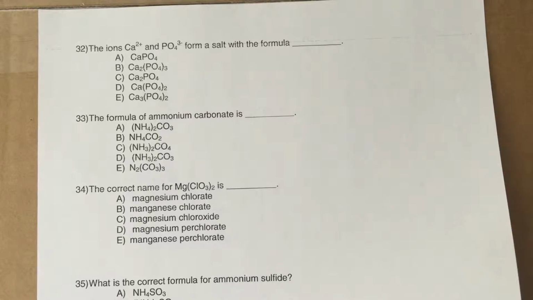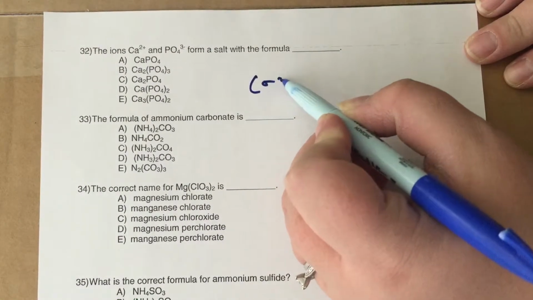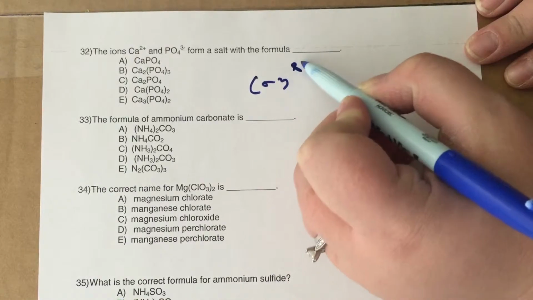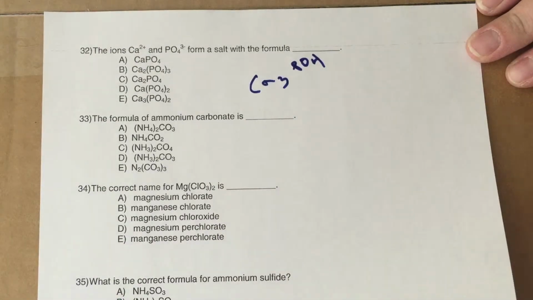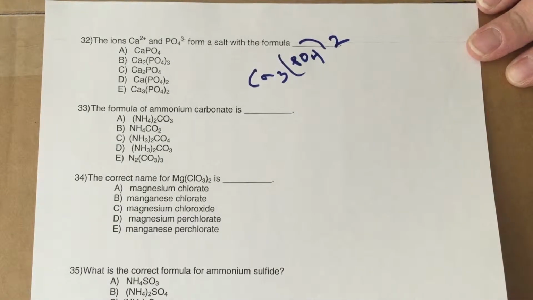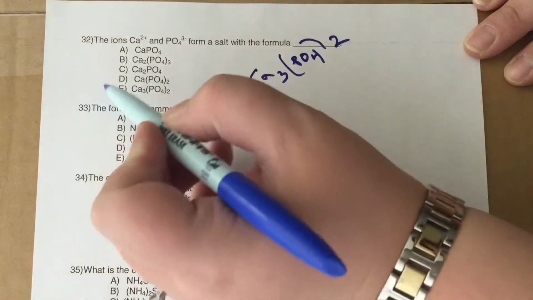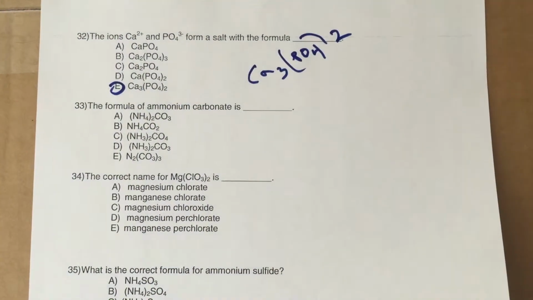Number 32, the ions of calcium and phosphorus react to have the formula. We're going to switch her up, so we're going to get calcium with a 3, okay? And now I have my PO4, which is a polyatomic ion, so I'm going to put that in parentheses with the 2 out in the back. And that is going to make our answer. Always got to take a look at them, which is going to be letter E.